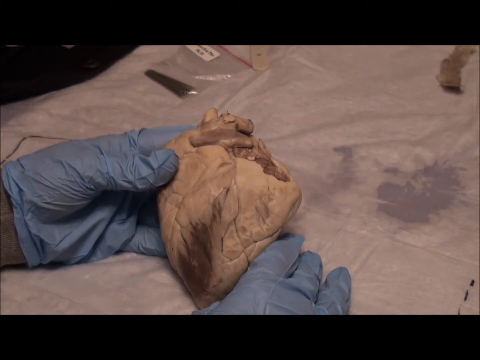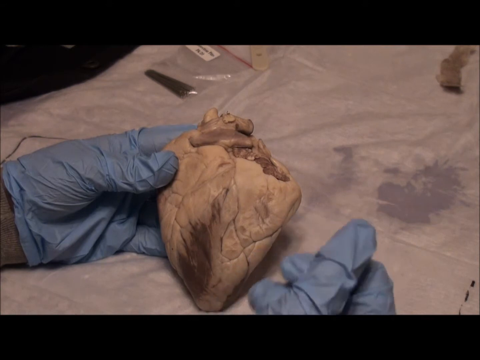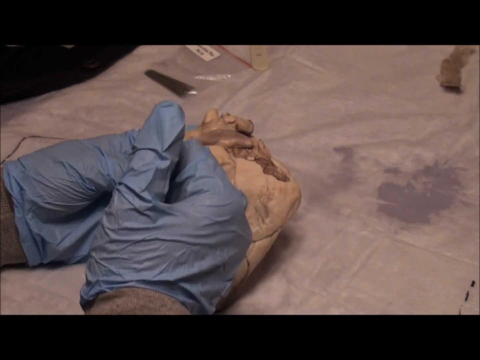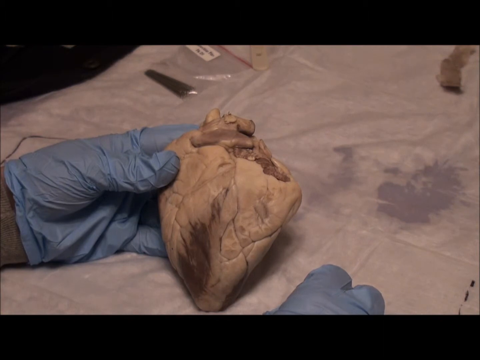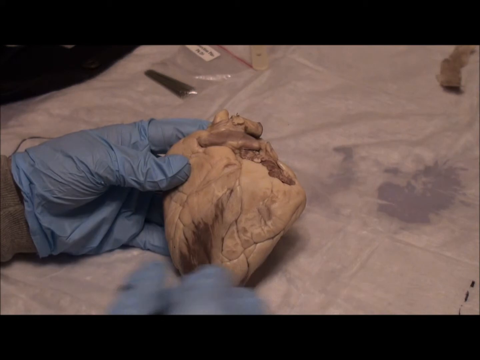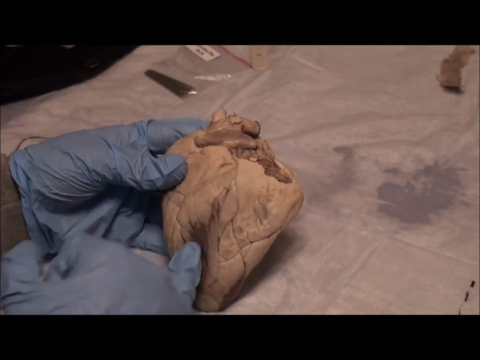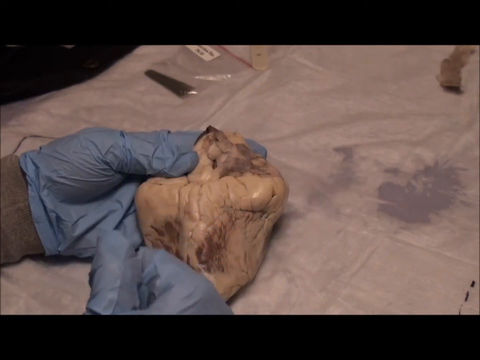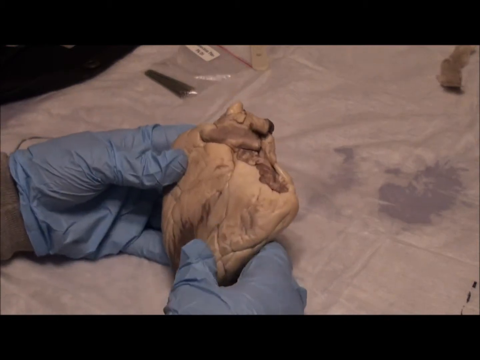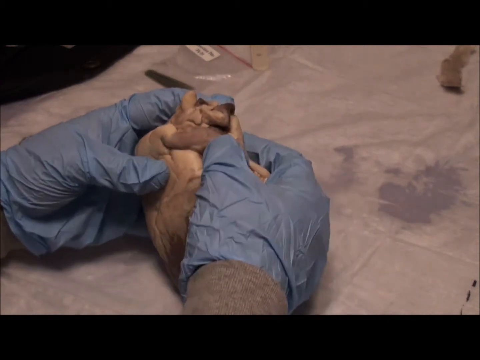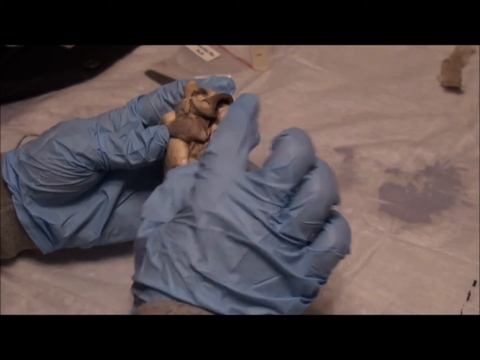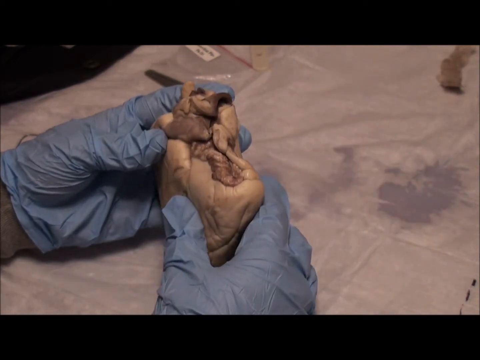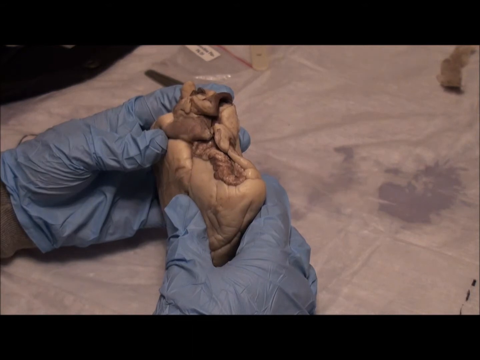The interventricular sulcus. The major blood vessels found in the sulcus are the anterior and posterior interventricular arteries. The pulmonary trunk. The blood that's leaving here goes to the lungs and it is deoxygenated. The aorta.